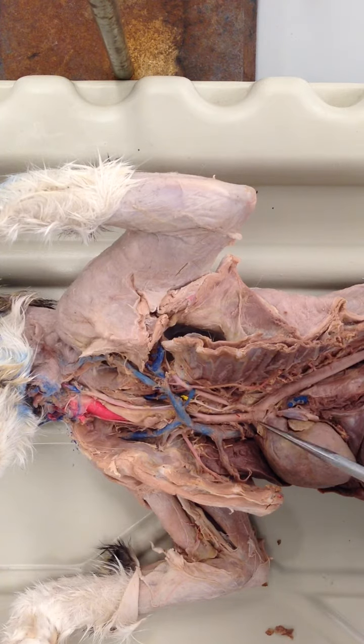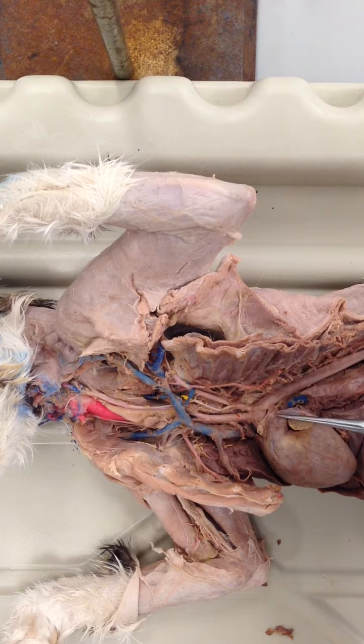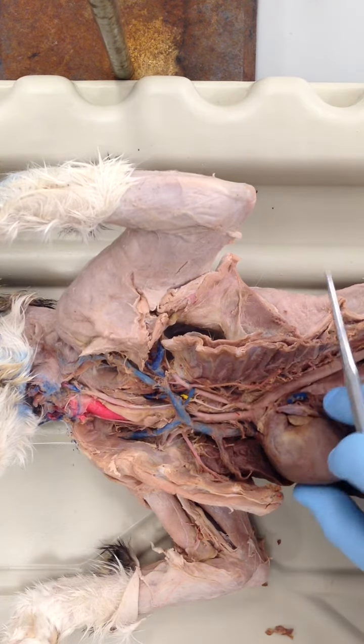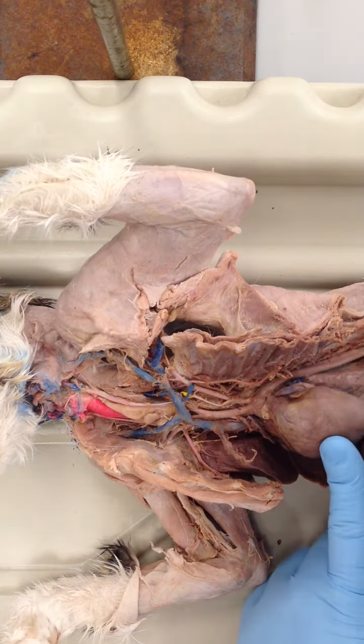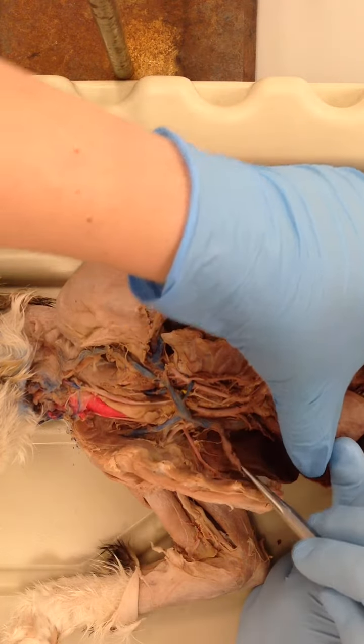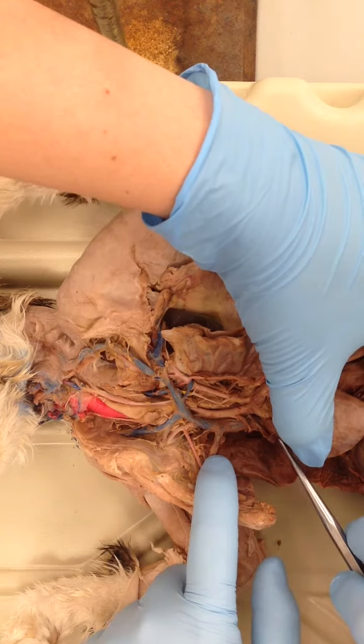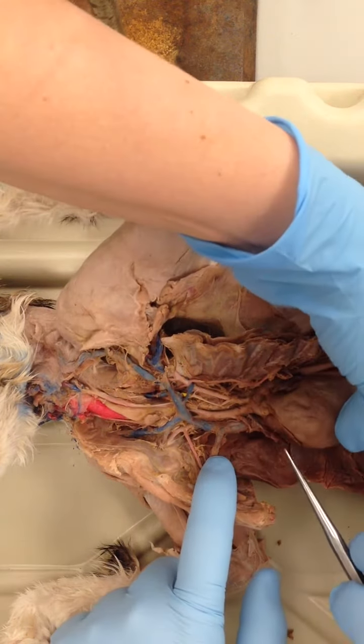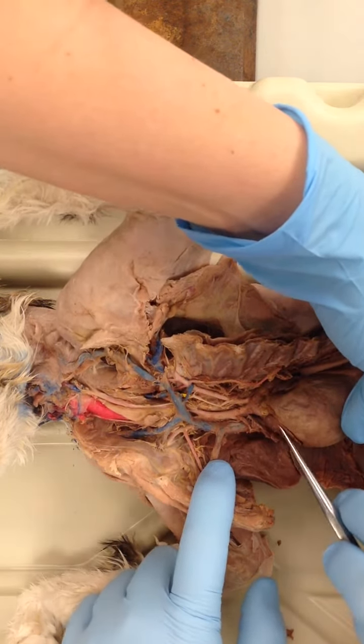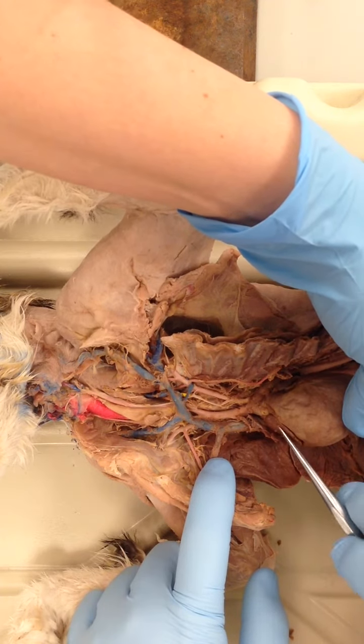Now we're going to move on to the veins above the heart, so we'll move the heart over just a smidge so we can see that superior vena cava. Notice here this is the auricle of the right atrium.